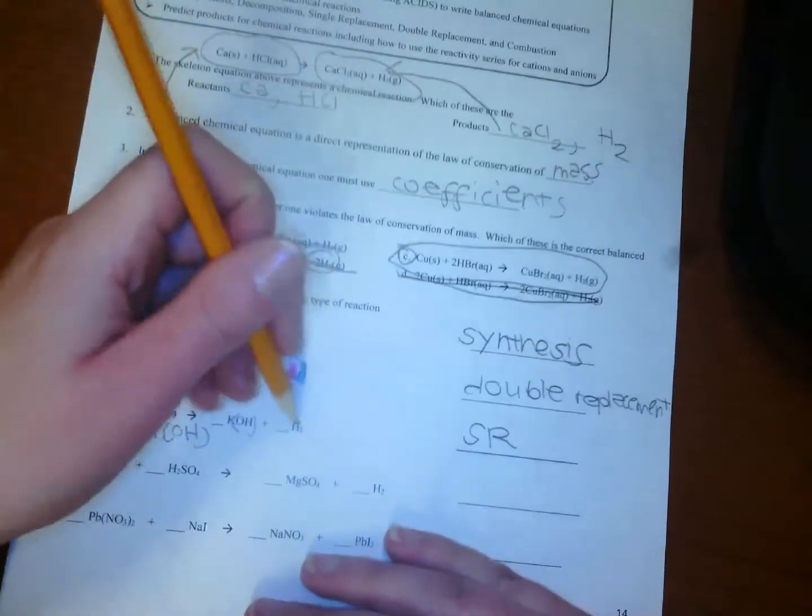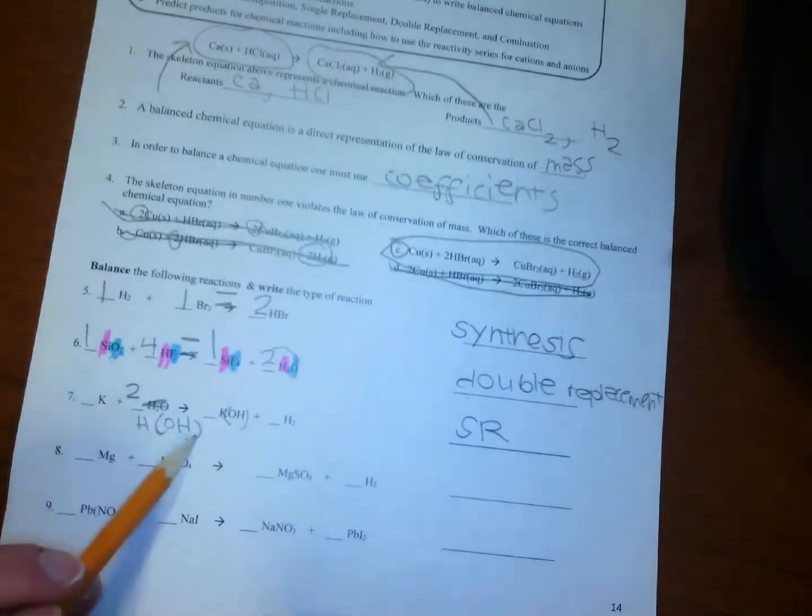So we'll keep on balancing. My H2s are not balanced because I have two on this side, but I only have one on this side. Because again, we separate the H's from the OH's. They're acting as an independent hydroxide unit. So I'm going to fix this. Now I have two hydrogens, but I also now have two OH's. Again, easy to fix because we can treat it as a group.